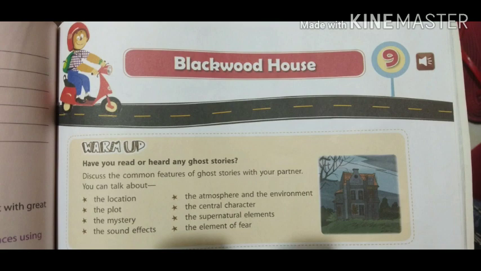its location, its plot, its mystery, its sound effects, its atmosphere and environment, the central characters of that ghost story, the supernatural elements of that, the elements of fear. So, you can discuss these all with your partner or friend. Okay, so you can do it yourself.